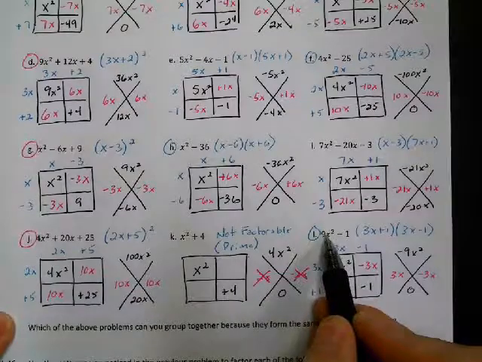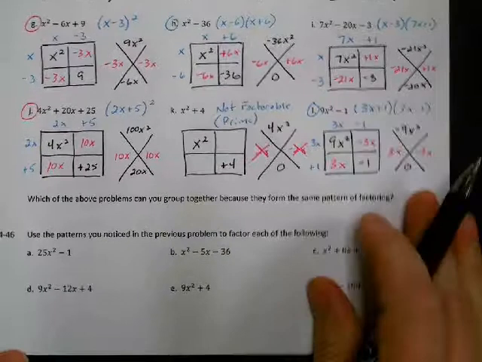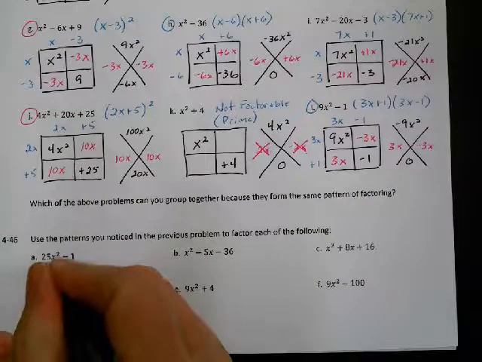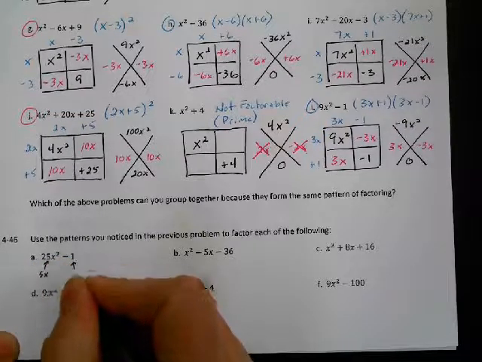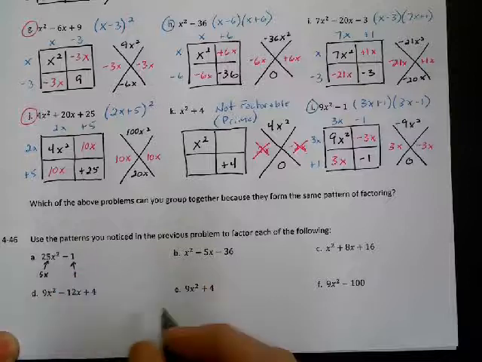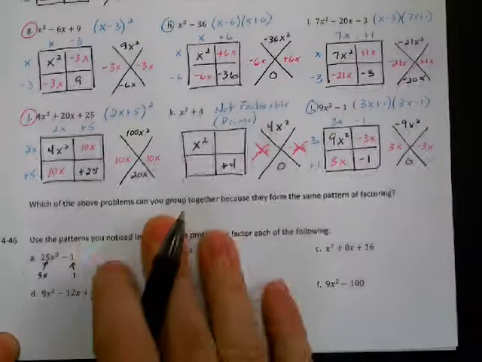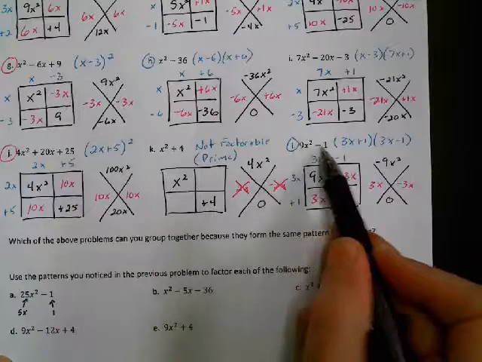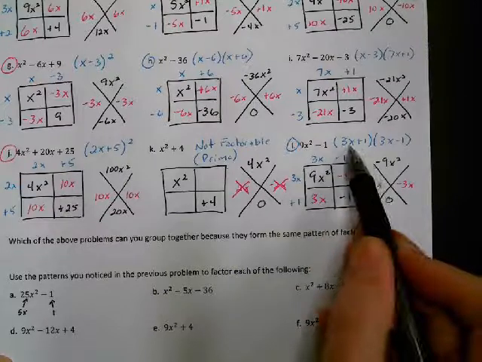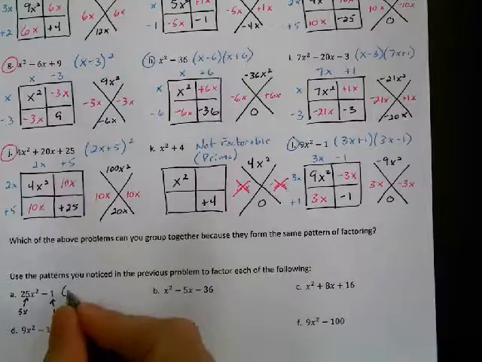So there's a pattern to that. What I see here is that this number is 5x times 5x, and this number is 1 times 1. In the patterns that I saw before, like this one, see it has perfect square minus perfect square. It was 3x plus 1, 3x minus 1. So the pattern for this one should be 5x plus 1, 5x minus 1.